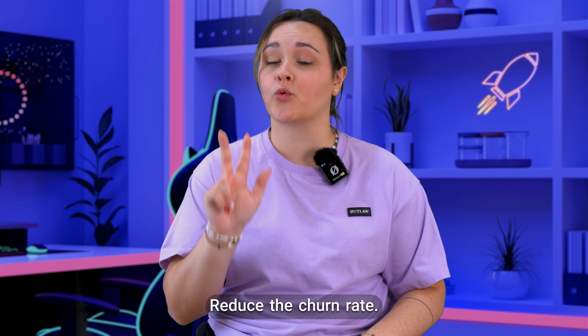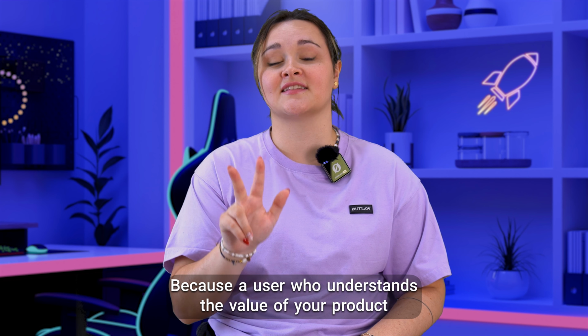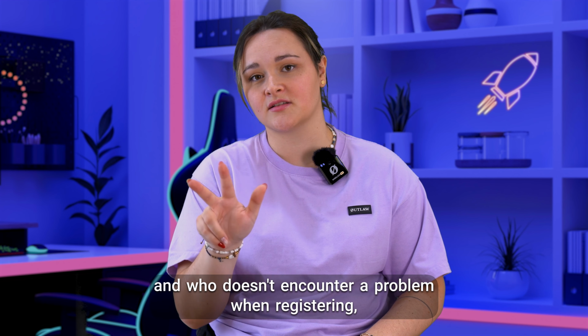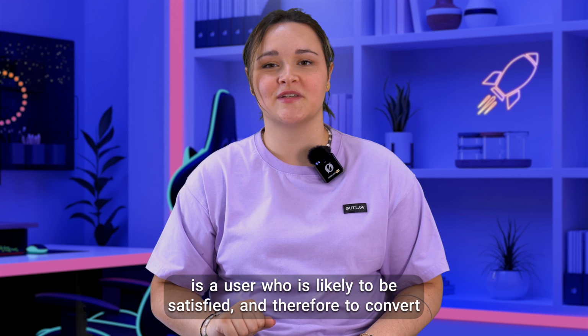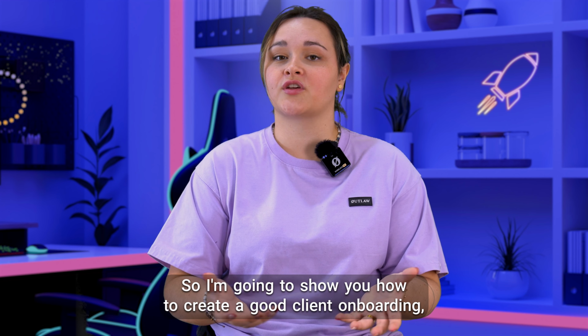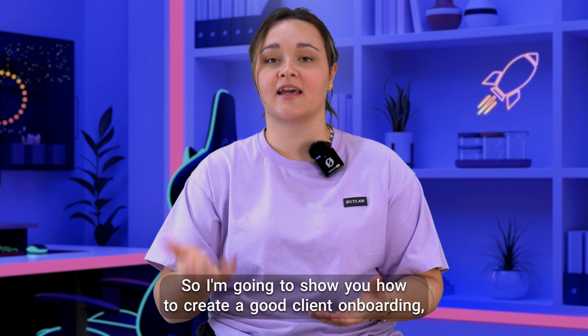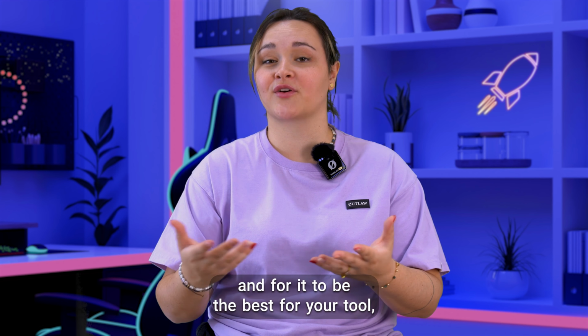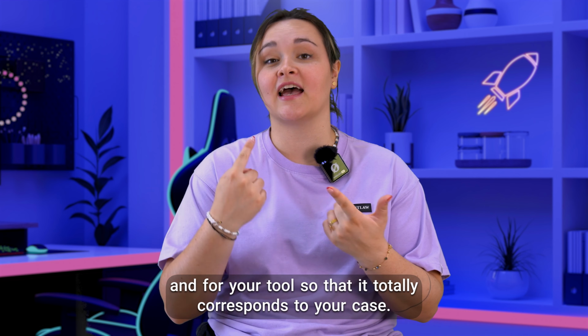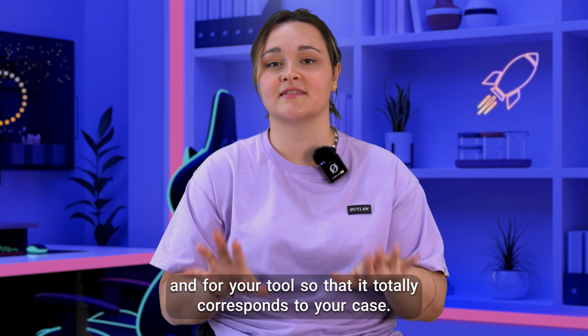Reduce the churn rate, because a user who understands the value of your product and who doesn't encounter a problem when registering is a user who is likely to be satisfied and therefore to convert and to be loyal. So I'm going to show you how to create a good client onboarding, and for it to be the best for your tool, the best thing is of course to customize it for your domain and for your tool so that it totally corresponds to your case.